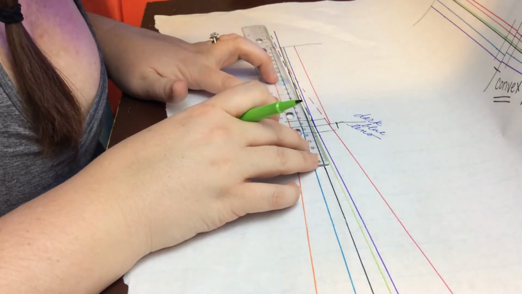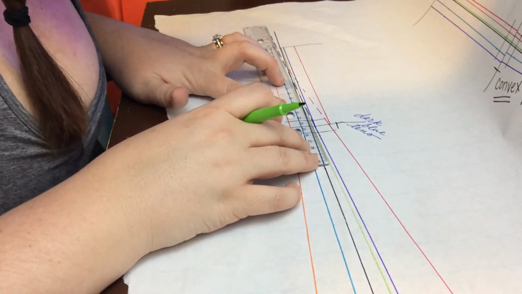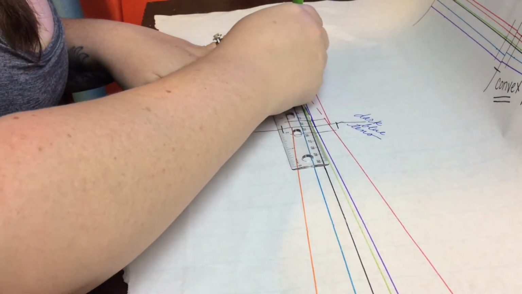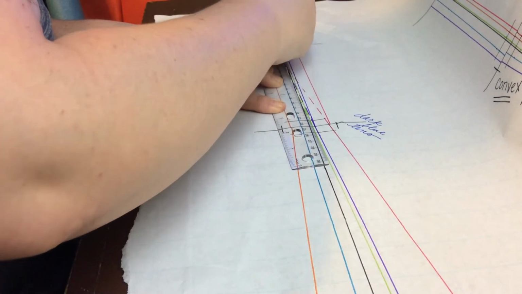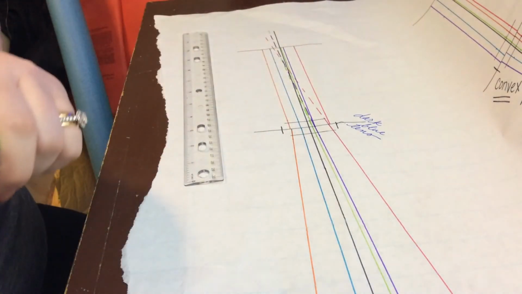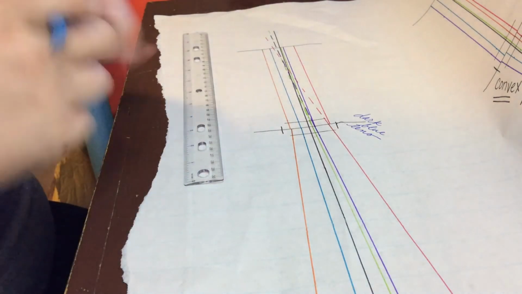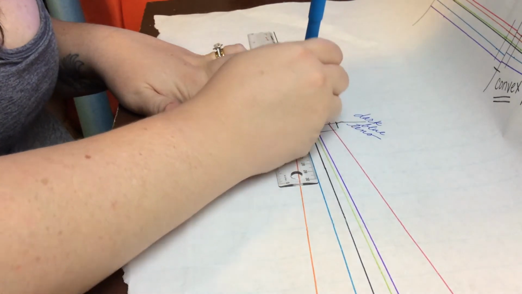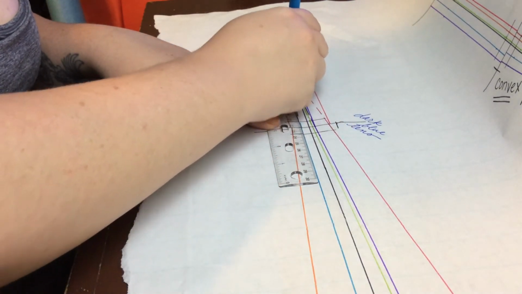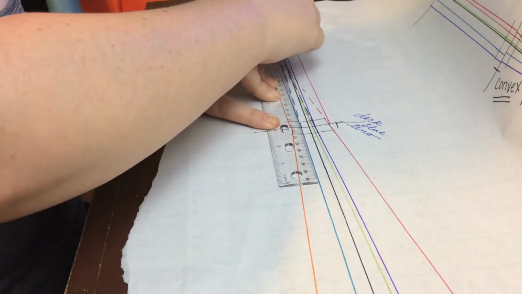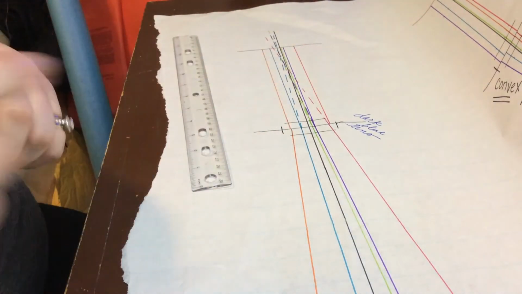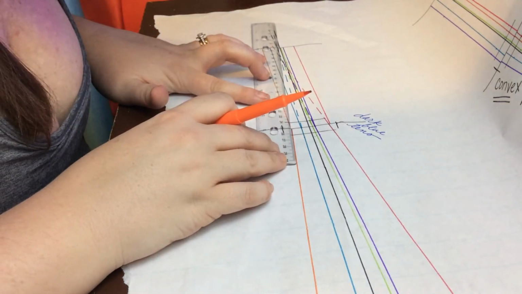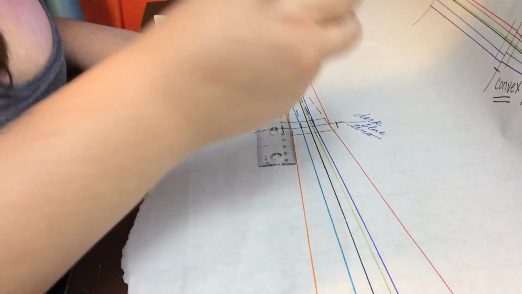It's getting a little crowded over here behind this lens, but we'll be able to see a nice converging point. 2 more. And the last one, nice and wide.